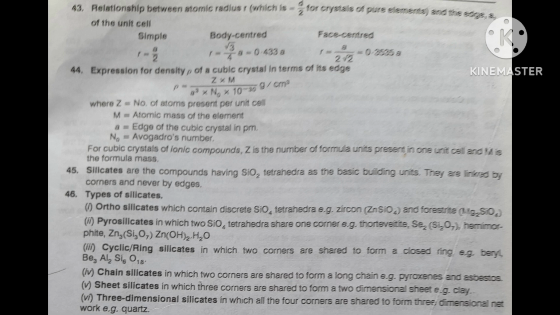Then in the case of simple cubic unit cell, body centered and face centered cell, all are unit cells. In all these three, how a and r are related, I am telling you.